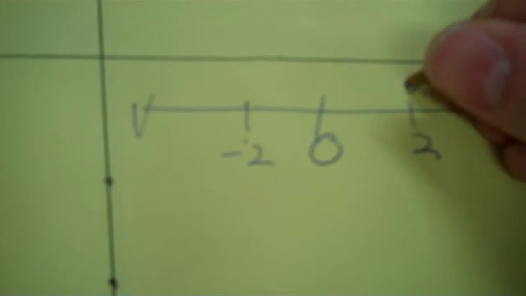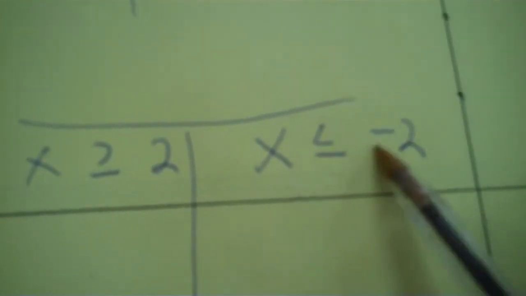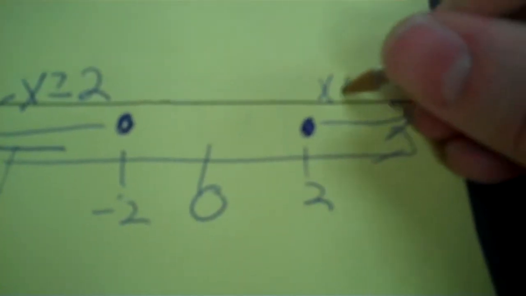So let's talk 2. Circle, fill it in. It opens towards x, so it goes this way. Circle, fill it in. It doesn't open towards x, so it goes left, okay? So they diverge. When they diverge, you just write the answers on each one, because now they're separated.